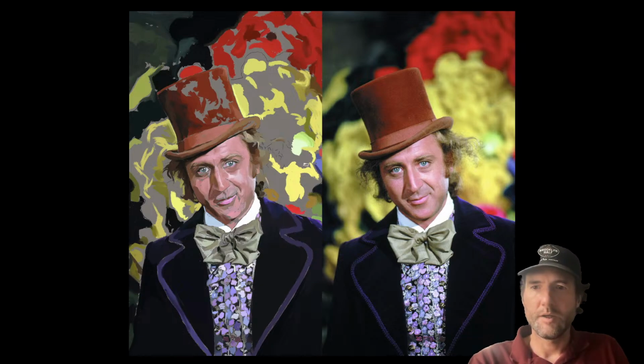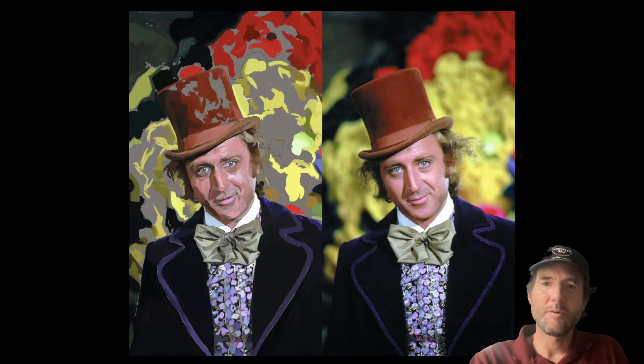All right. I keep stealing from the photo. We're not going to do that anymore, right? Let's get some of these darker values coming in. I don't really remember what part of the background this is.